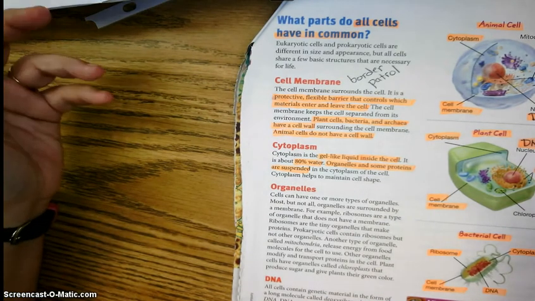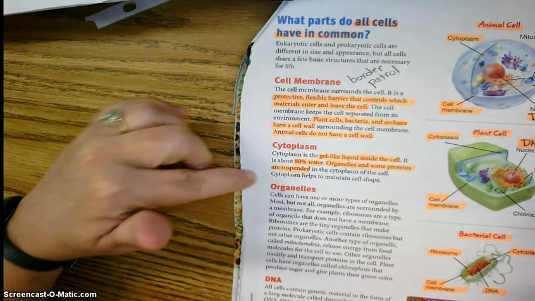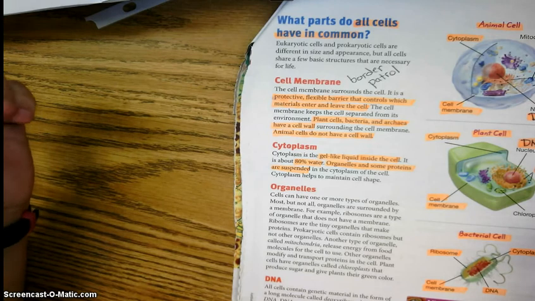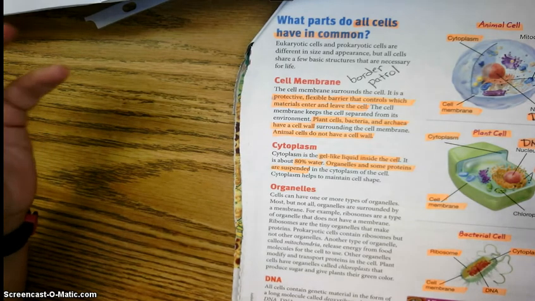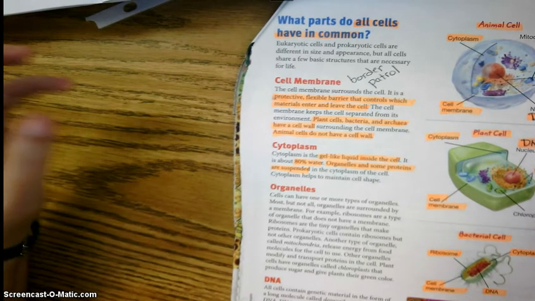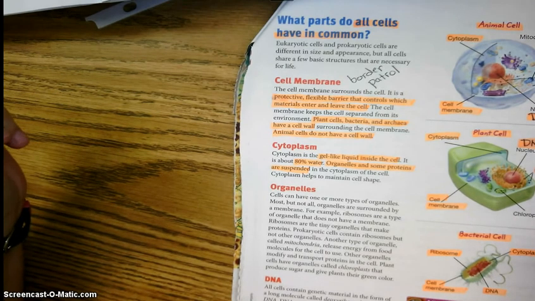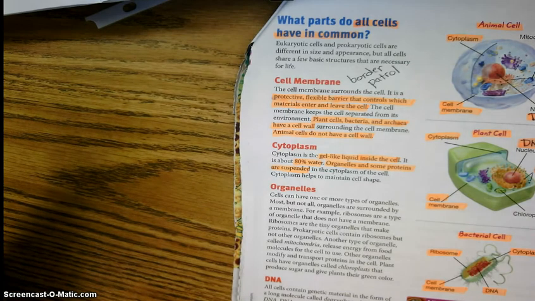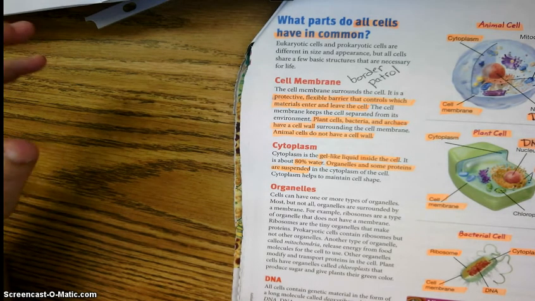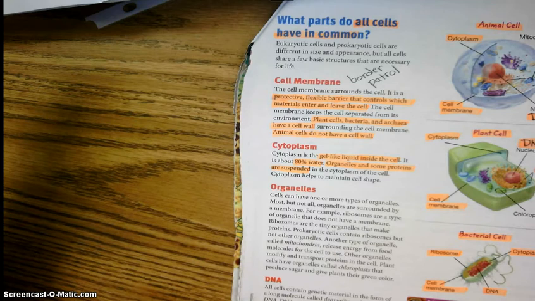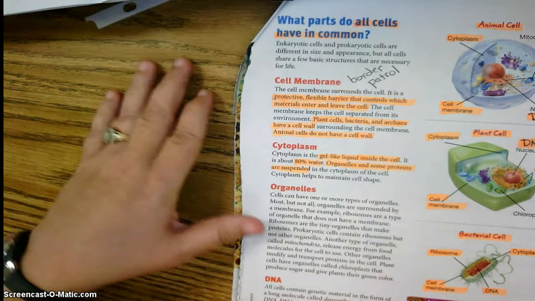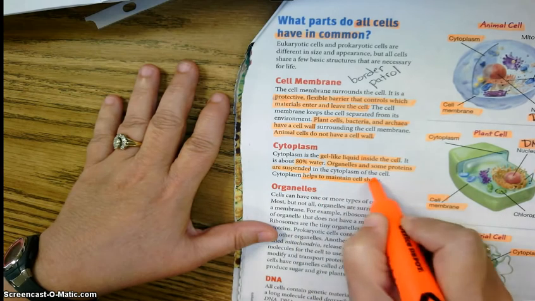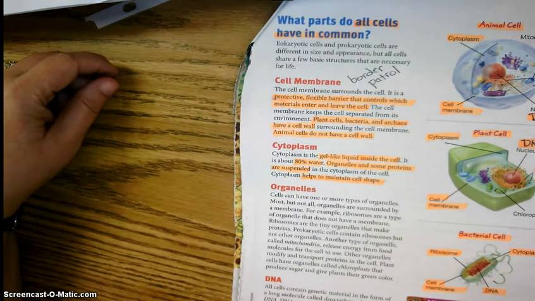Your definition of suspended is probably to get kicked out of school. This definition of suspended means that the organelles hang inside of the gel. Think about your grandma's Jell-O with the fruit in it, and how that fruit's not floating at the top, it's not at the very bottom, it is suspended within the Jell-O. That is part of the job of the cytoplasm. It also helps to maintain the shape of the cytoplasm.